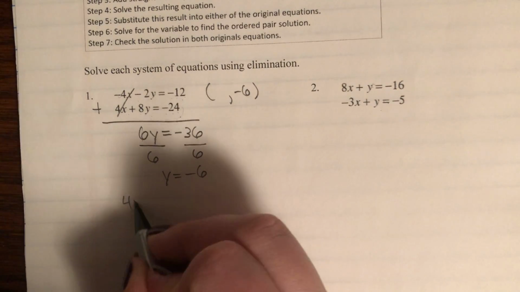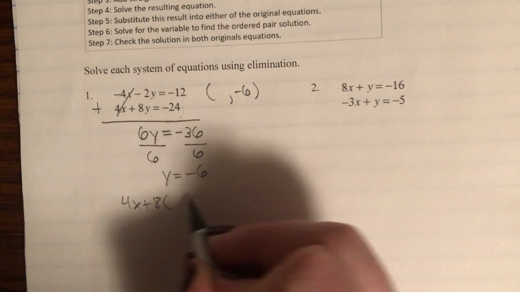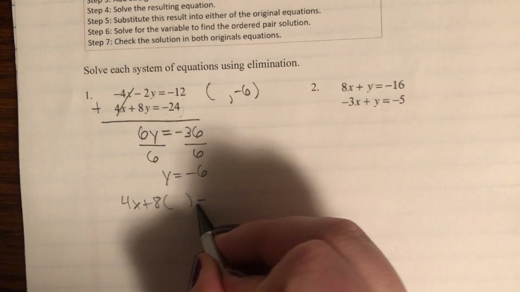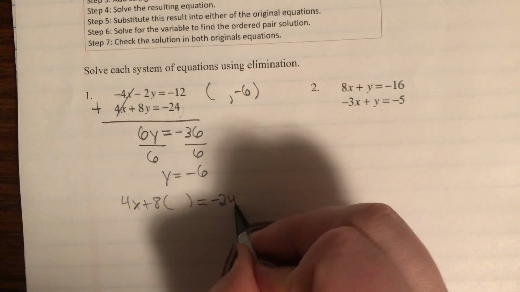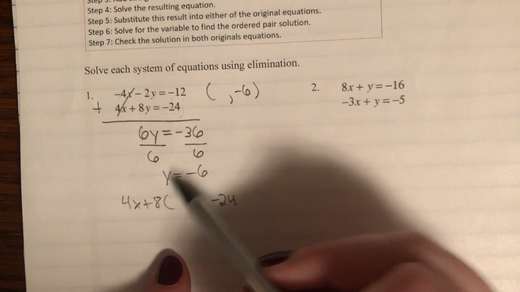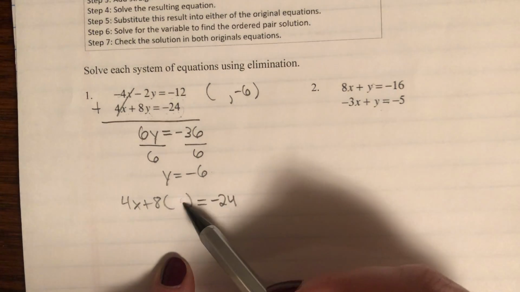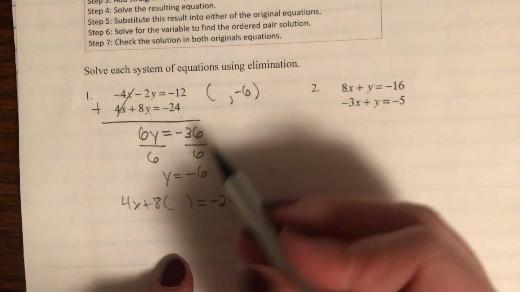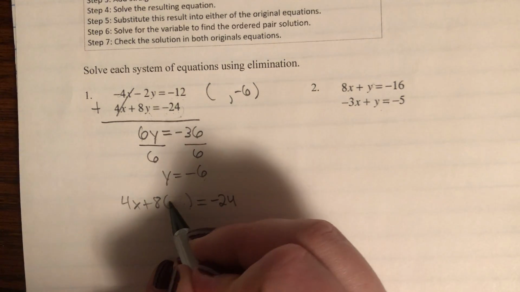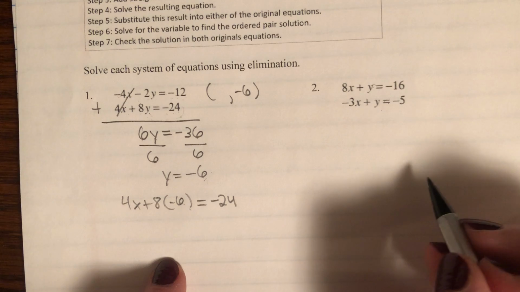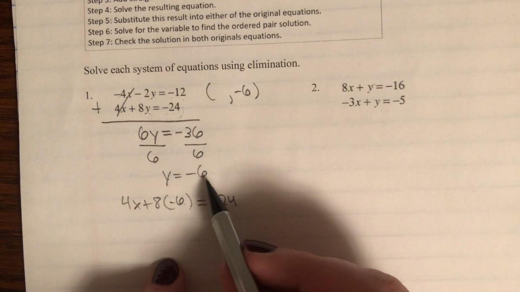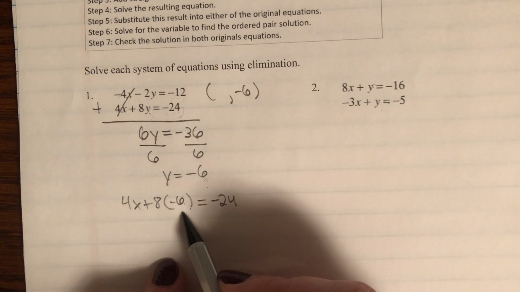So I'm going to take that 4x plus 8 times my number that I just found equals negative 24. Now, it's the y variable that I solved for, so it's the y variable that I'm replacing, which is why it's the y variable that my parentheses went in place of. And then the negative 6 that I just found is exactly what replaces that variable, because y equaled negative 6, so negative 6 is now in place of y.